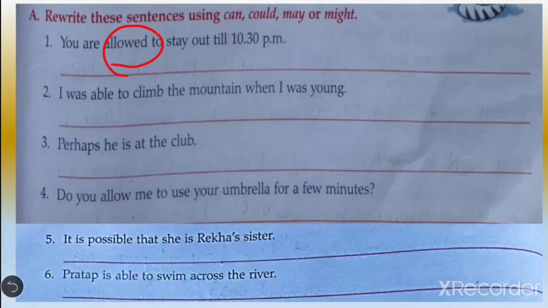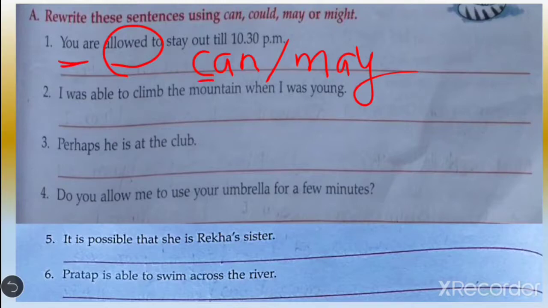So students, here you have to write can or may. Both are correct. You can or may stay out till 10:30 p.m. So what's the sentence here? You can or may stay out till 10:30 p.m. So students, you can copy in your textbook page number 65, exercise number A.